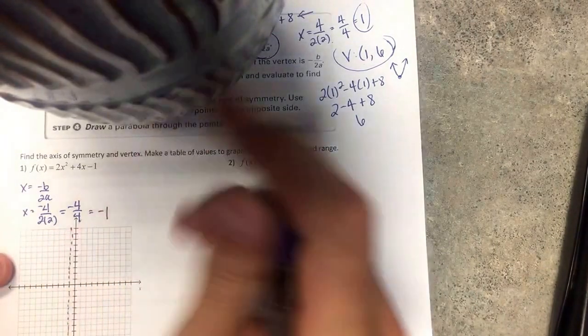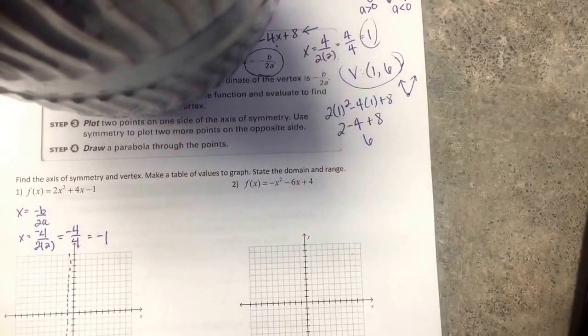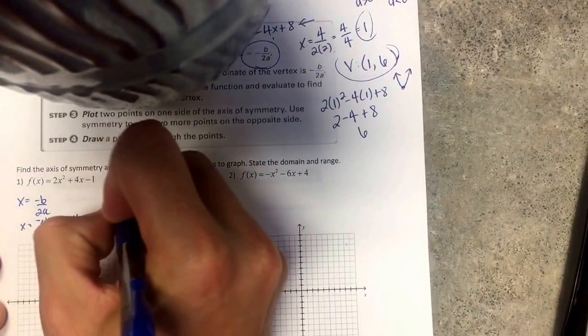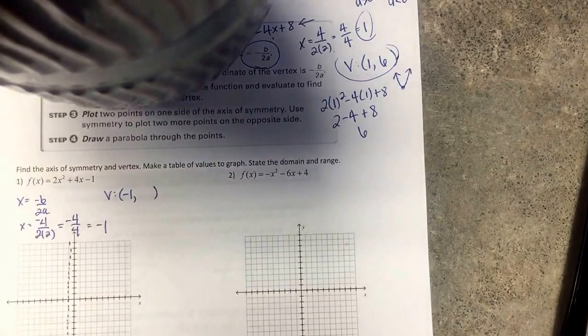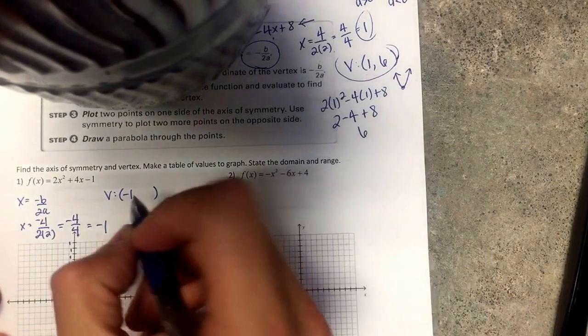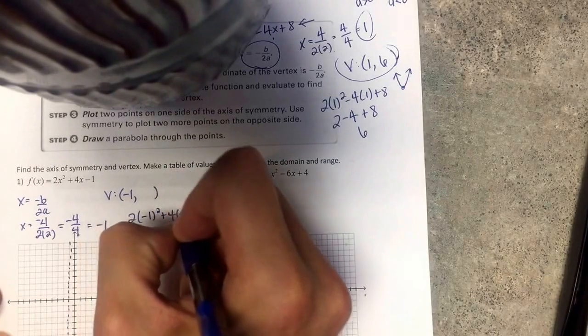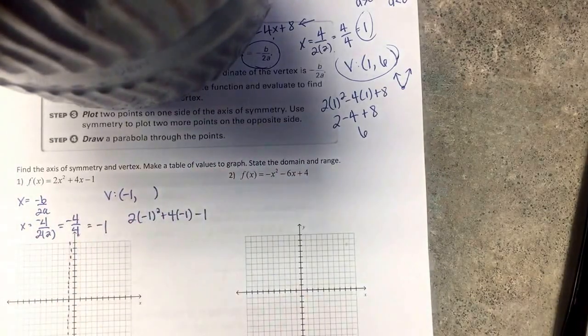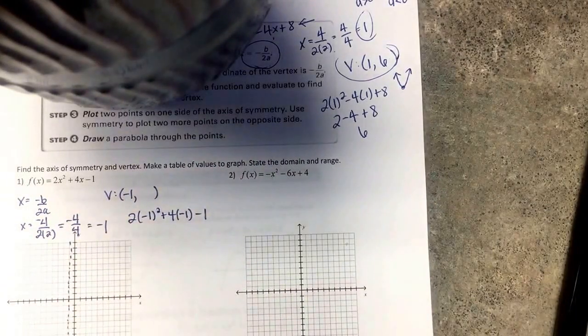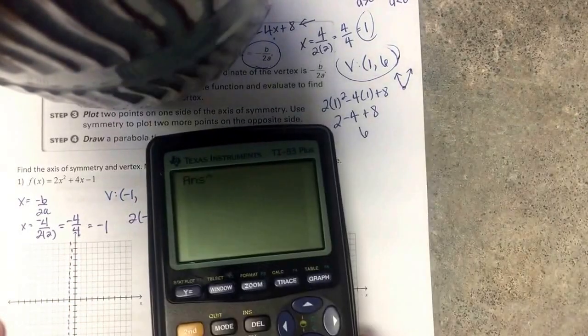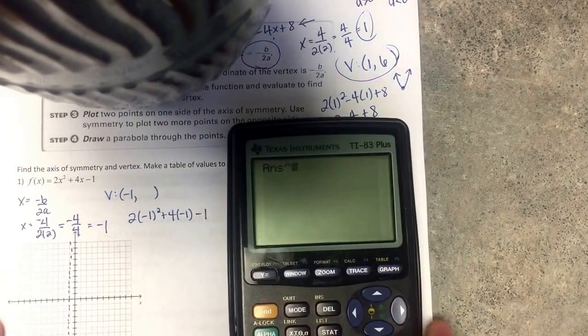Once I found the axis of symmetry, the next thing you would want to do is figure out the vertex. That vertex is going to have an x-coordinate that's the same as the number you just found. Your job is to find the y-coordinate by plugging it in. So I would have 2 times negative 1 squared plus 4 times negative 1 and subtract 1. Now every time you're doing these evaluations, do you need to write out the evaluation and plugging in every time? No. Use your nifty calculator. So that's exactly what I'm going to do.